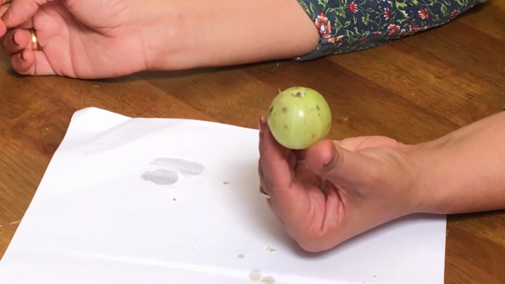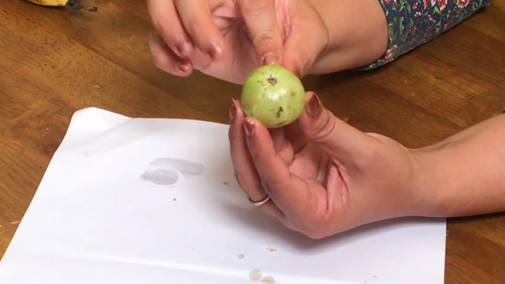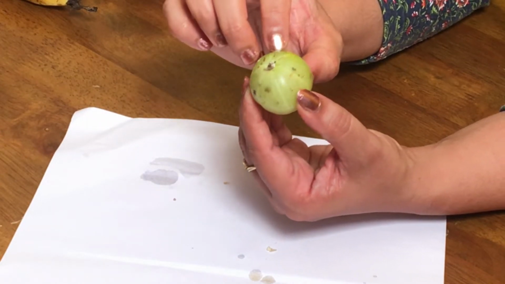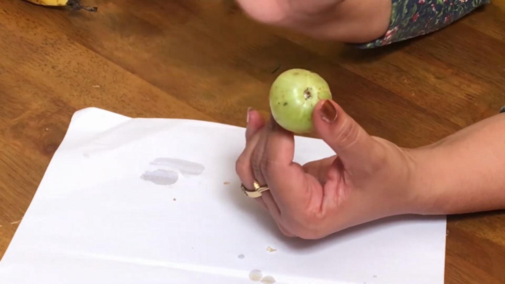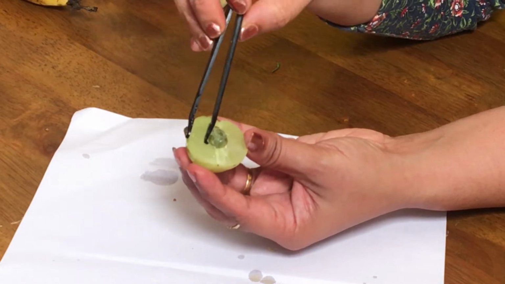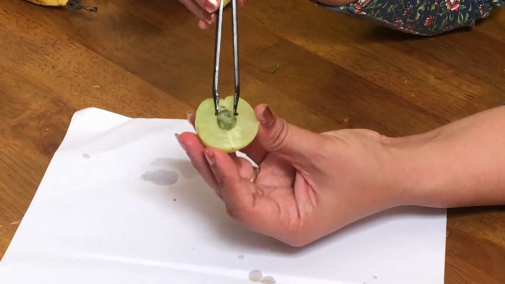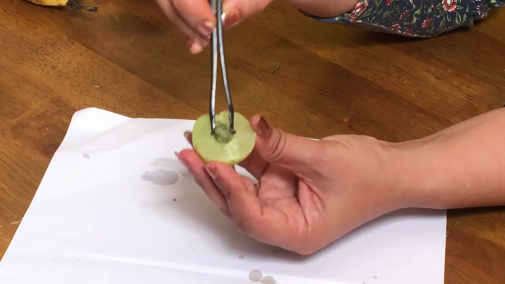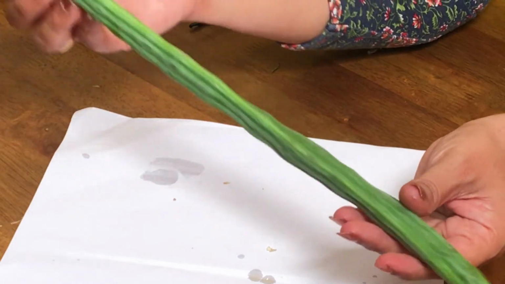Gooseberry or amla, a simple fruit. Outer part epicarp, inner edible mesocarp, and then there will be an endocarp, and inside you will be able to find a very tough seed. Here you can see this is the pericarp of the fruit formed from the wall of the ovary and a hard seed inside, gooseberry. For most of you it will be difficult to accept drumstick as a fruit.